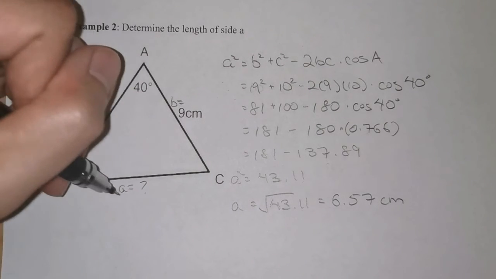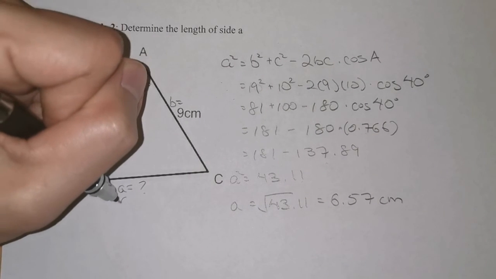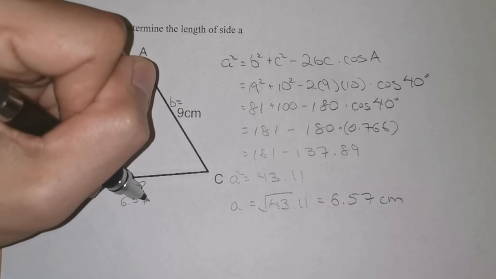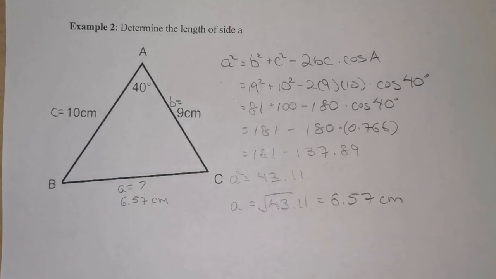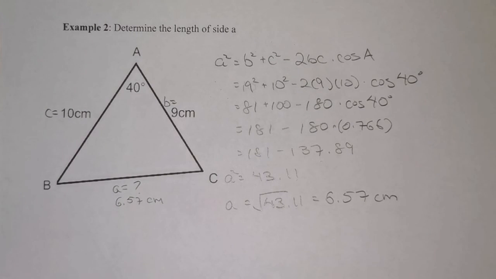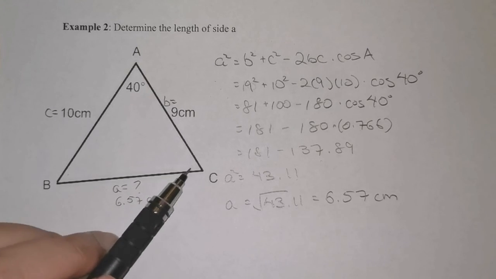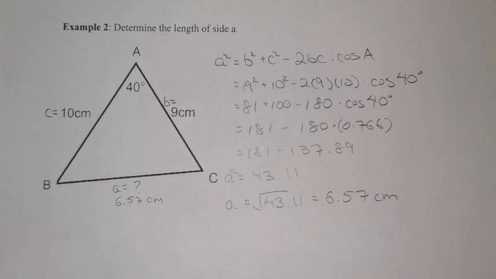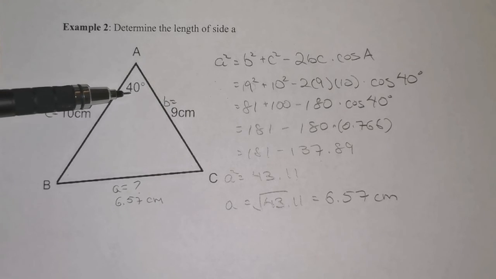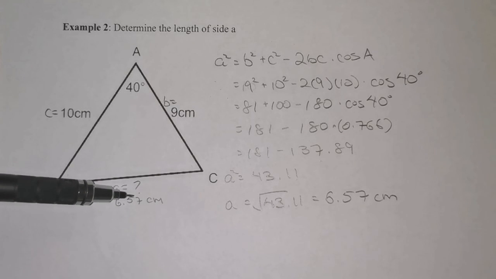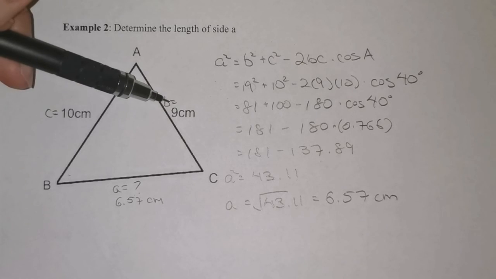Okay, so this one here, this is 6.57 centimeters. So this question is done, but if you wanted to figure out any of these other angles, you have angle, side, angle, side.